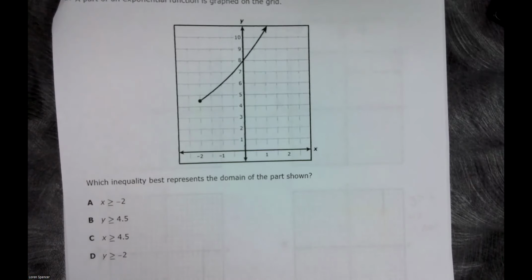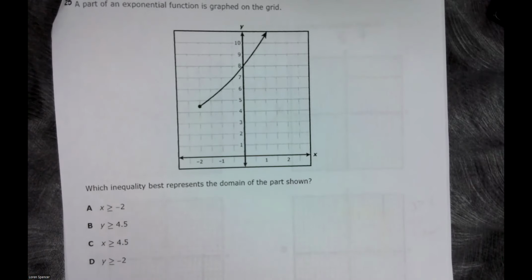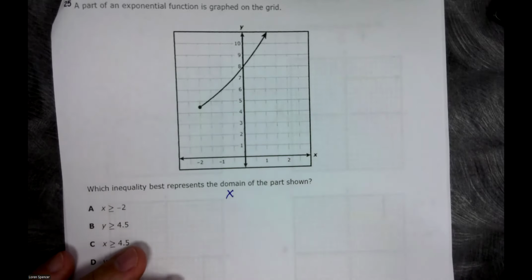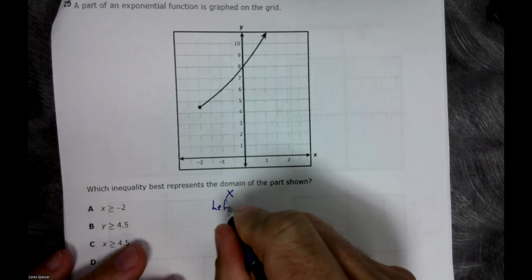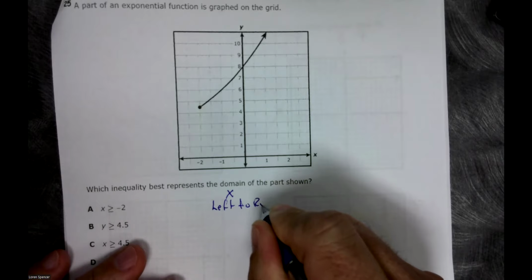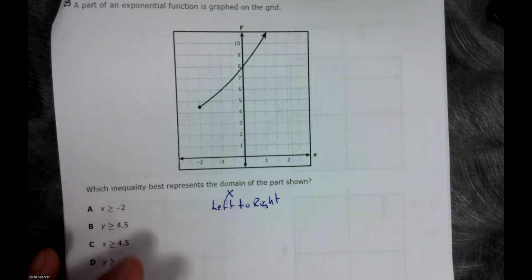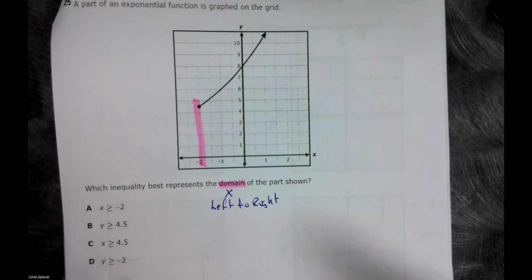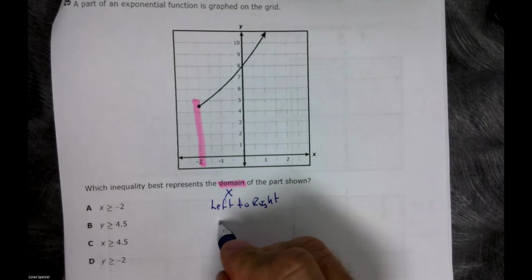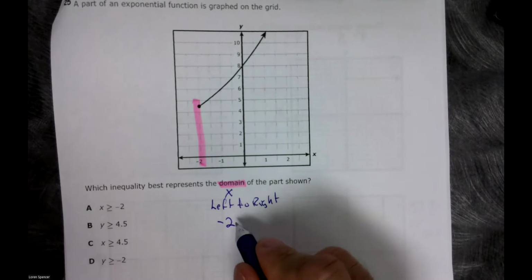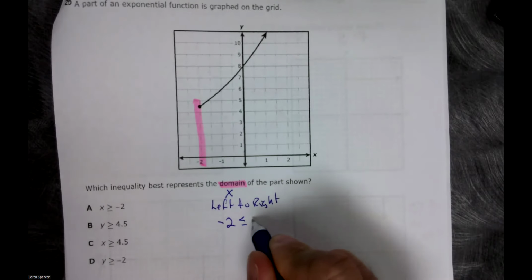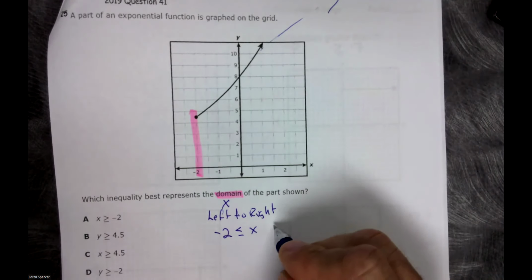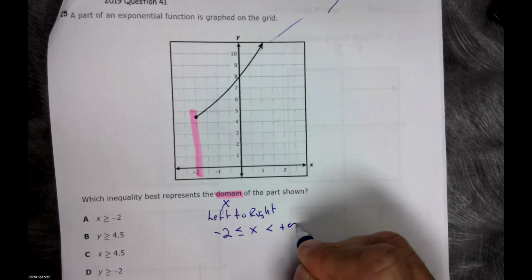As a part of an exponential function is graphed on the grid, which inequality best represents the domain for the part shown? Well, domain is the x values. All right. So that means I have to go left to right because the x-axis is left to right, and we also draw to the x-axis. So drawing to the x-axis, we have -2. That's my furthest to the left. It's a solid dot, so it gets a less than or equal to. Then I have an arrow, and this arrow is continually going off into positive infinity, so less than positive infinity.